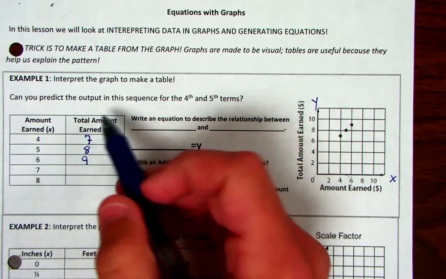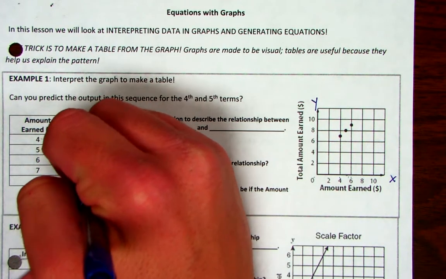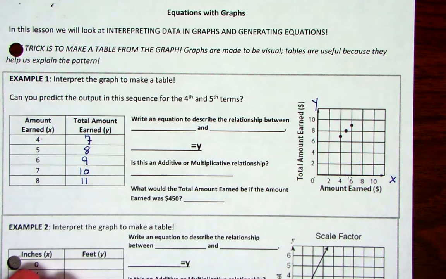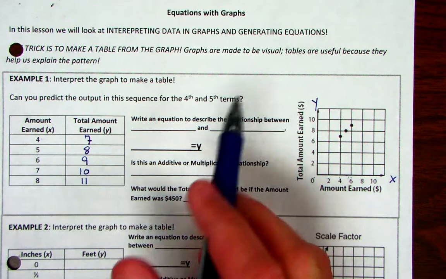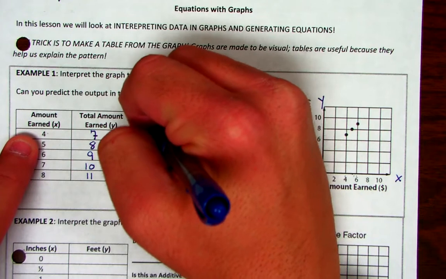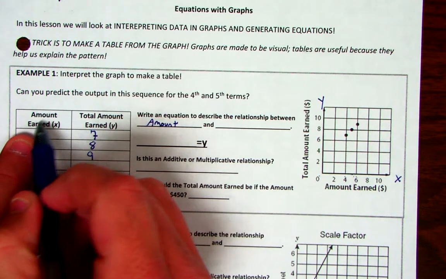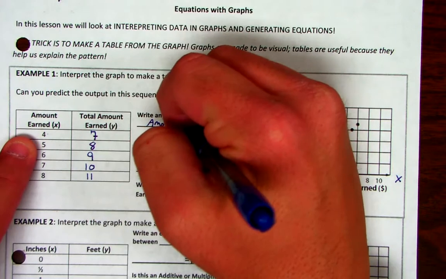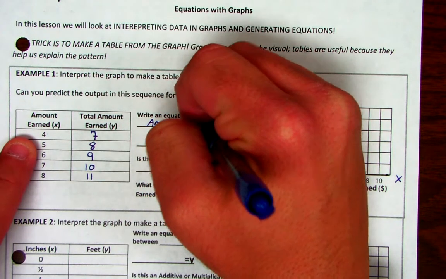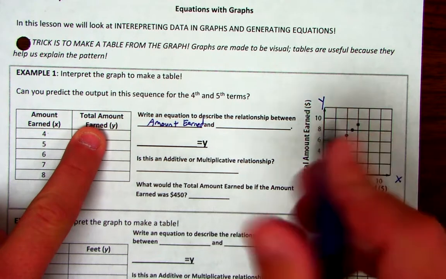Follow the pattern. 7, 8, 9. This would probably be 10. And then 11. Alright? So, write an equation to describe the relationship between the amount earned. How did I get that? Well, it's right here. It's my title. Amount earned. And it's going to be compared to the total amount earned, which is your y value.